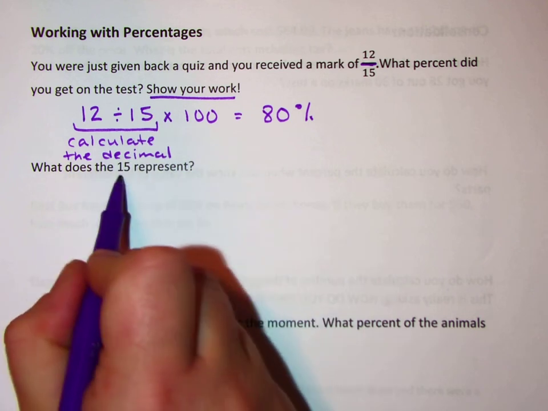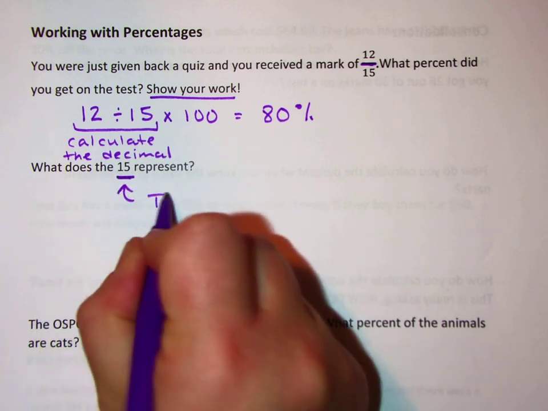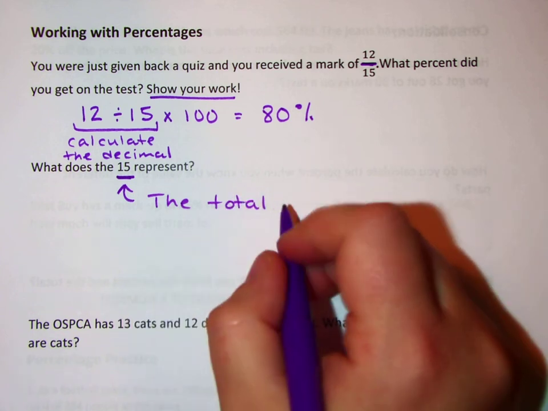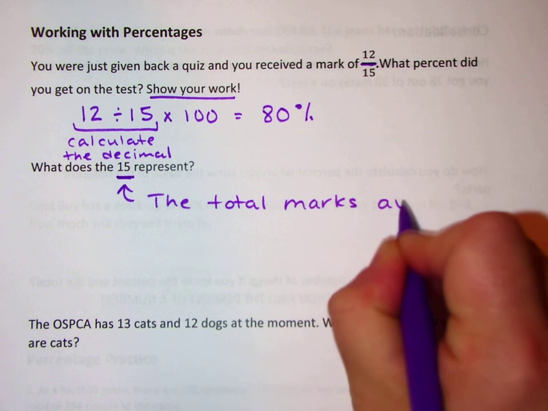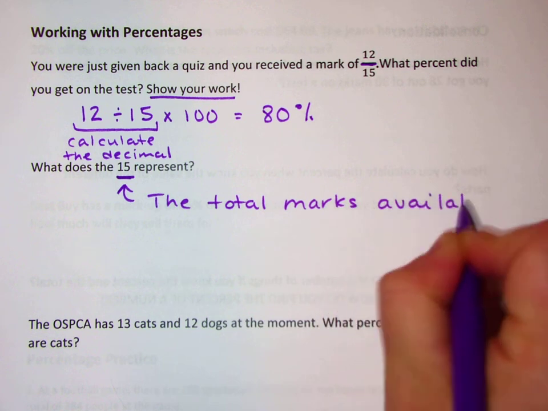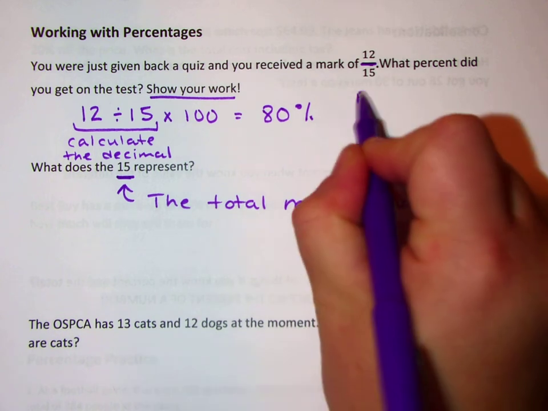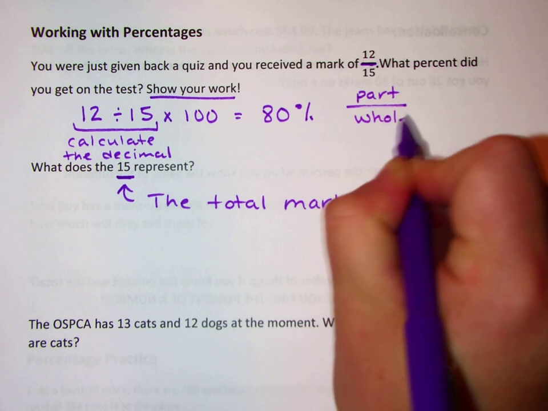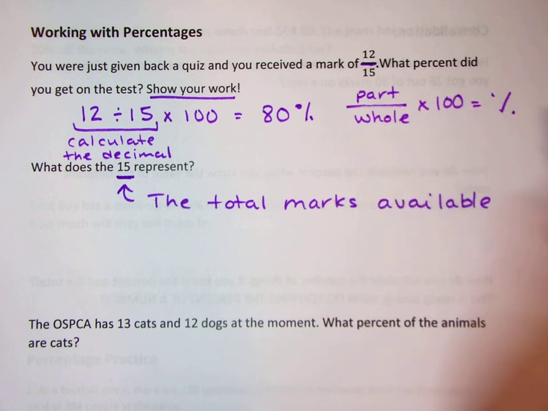And so the 15 in this question represents the total marks available. Okay, so when you're calculating percent, it has to be the part divided by the whole times 100 equals your percent. Okay.